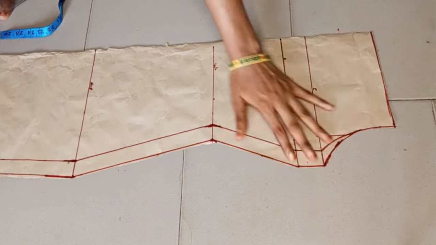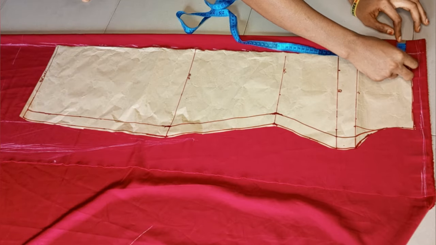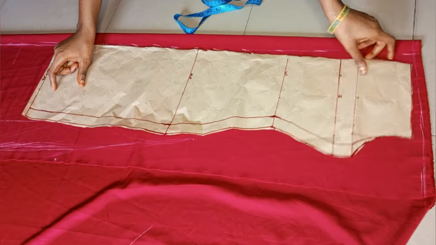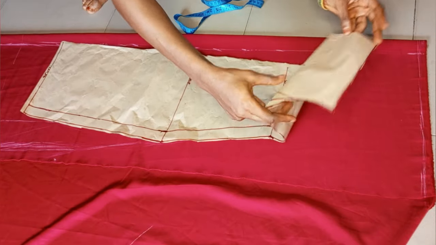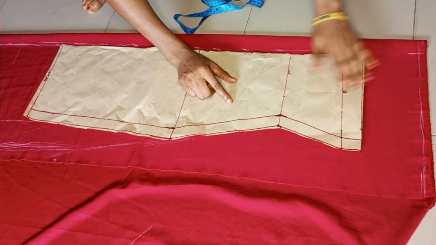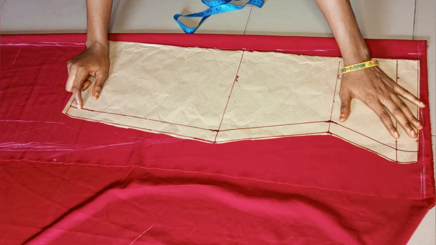So we'll now go ahead and cut on our fabric. So my material is on fold. This space here is for our zipper. The allowance is 1.5 inch. So I'm going to fold this in from the chest. From the chest, I'm going to fold it in. The back neck is different from the front.